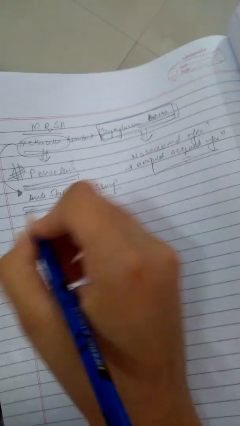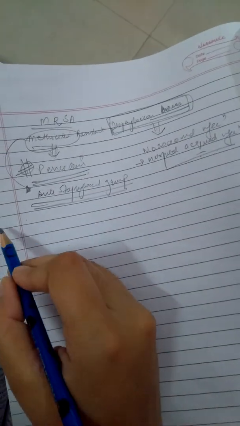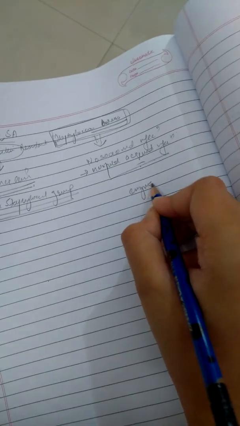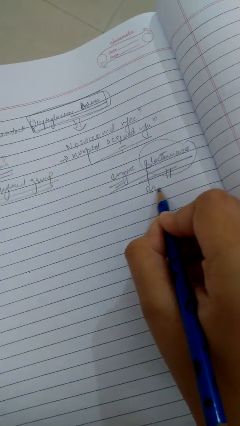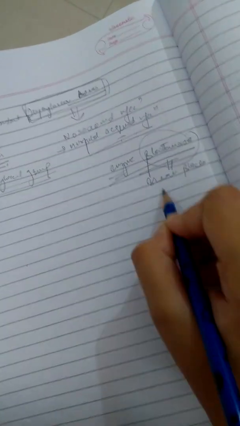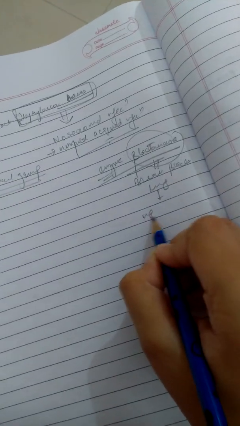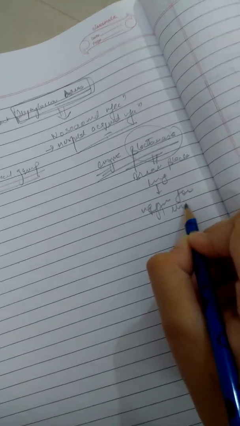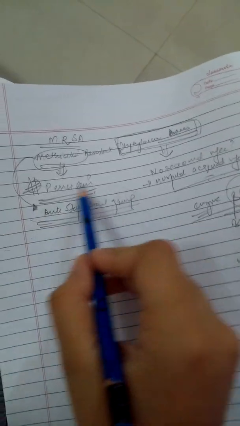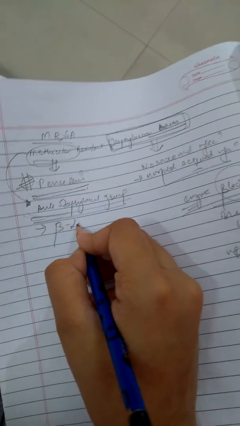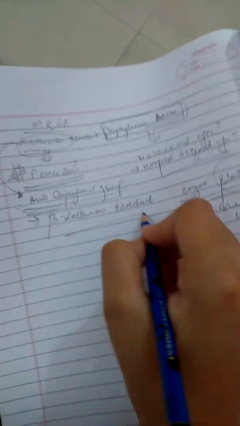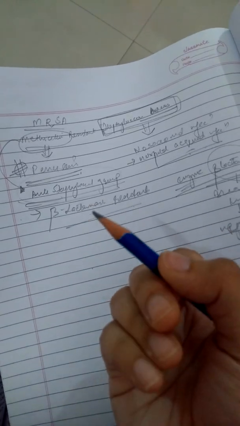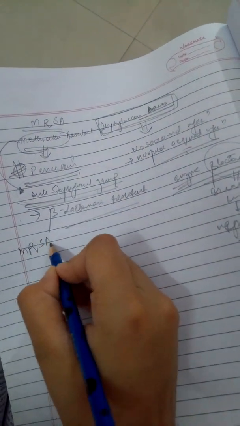Earlier, it was found that the bacteria produces an enzyme, that is the beta lactamase, that breaks the beta lactam ring and makes them ineffective for use. So we developed the anti-staphylococcus group. They are beta lactamase resistant, but a new strain got developed, which is the methicillin resistant Staph aureus.